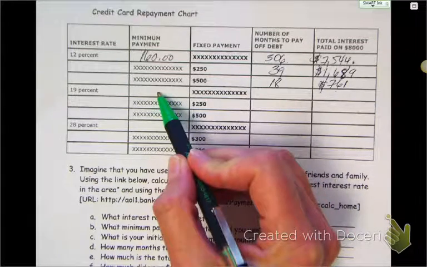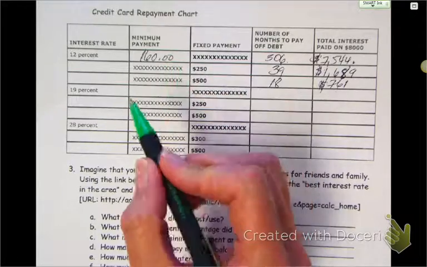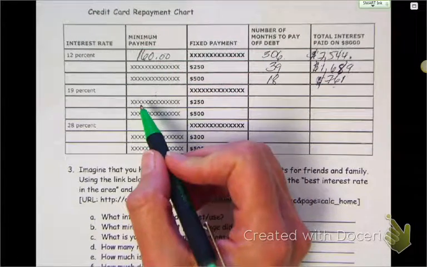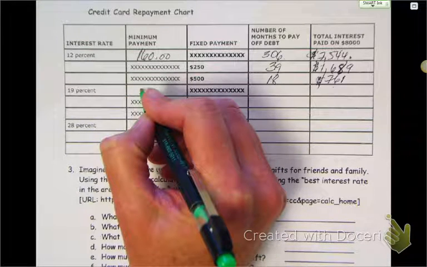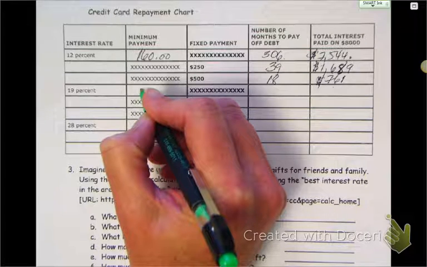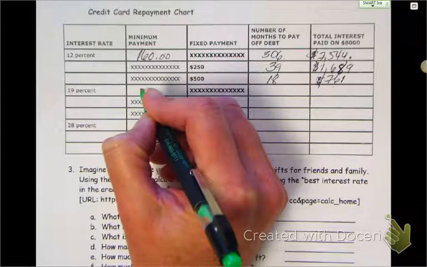So on 19%, what do we have if we just did the minimum payment as that? What was the minimum payment on that one? Anybody get anything else? I think I did this entirely wrong, so I don't know. Here it said, assume your minimum payment is calculated at 2%. So 2% of 8,000 is always, it's still, yeah.